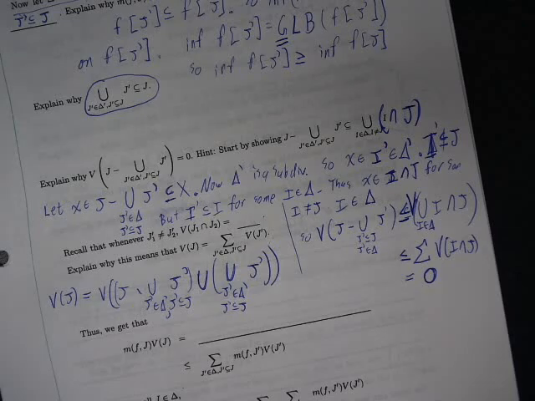Right, if you take j, you can write that as j minus some stuff, union some stuff. If you add back in exactly what you cut out, these two are now disjoint, so the volume should be additive. What's the volume of this piece? Zero. What's the volume of this piece? Well, it should be the sum of the volumes of the j primes, right?